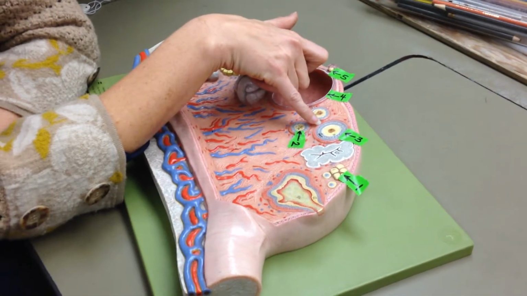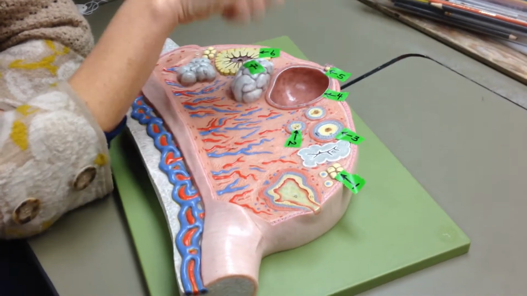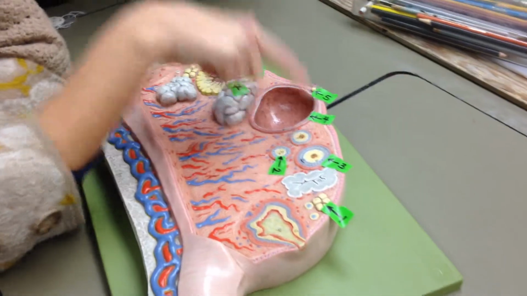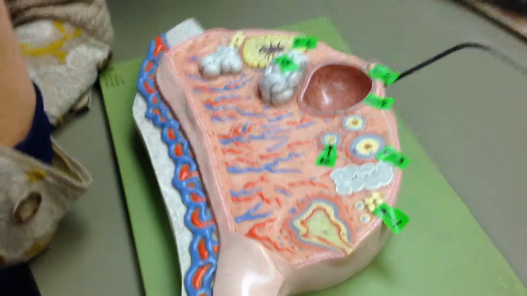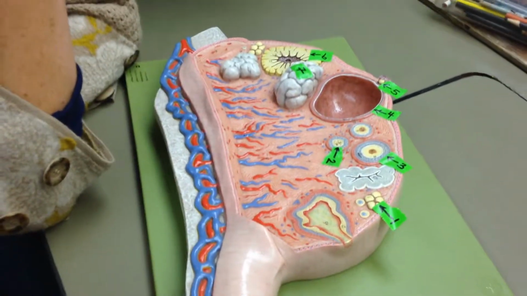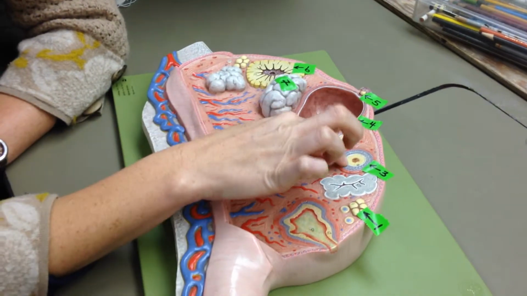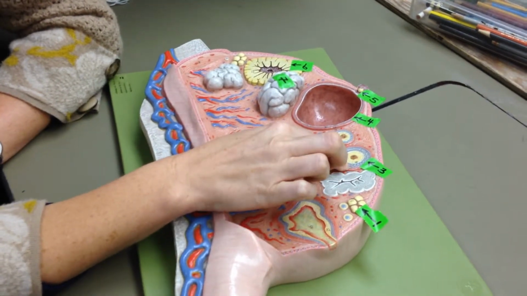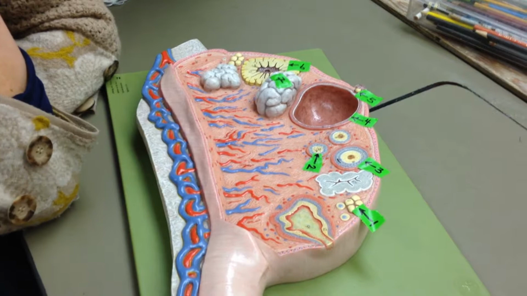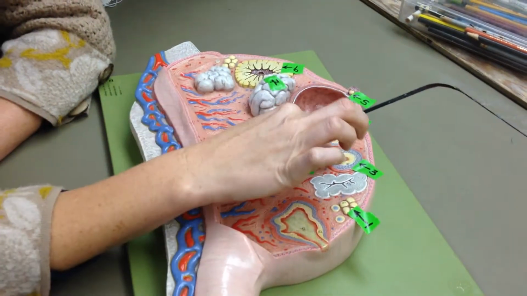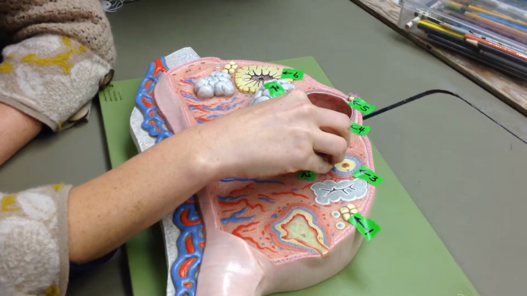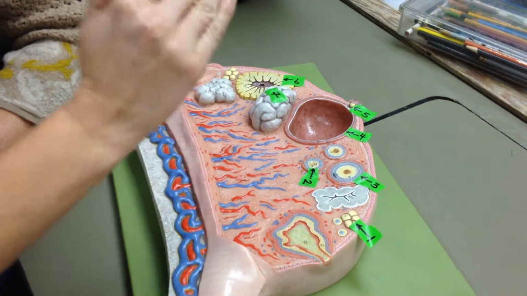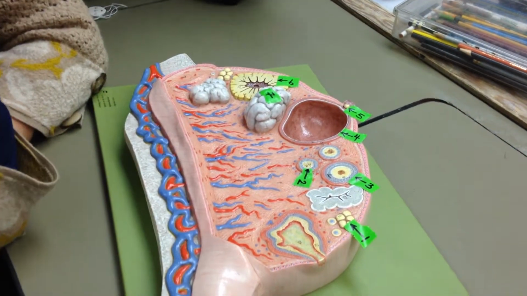They're responding to LH. LH is targeting those, and those thecal cells are secreting androgens, kind of generic sex hormones. The granulosa cells take those androgens and convert them to estrogen. So since you have many of these growing and developing, you have building estrogen during the follicular phase.